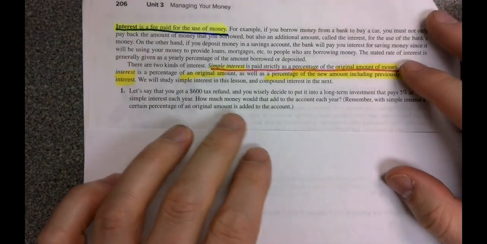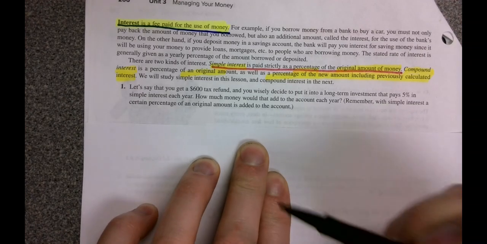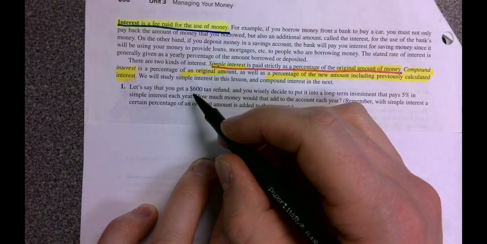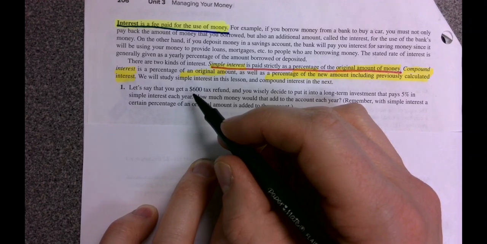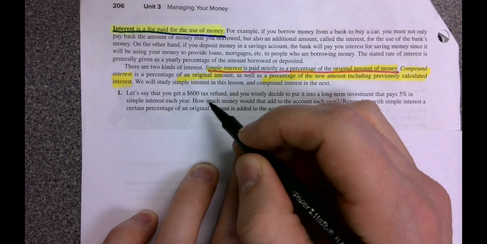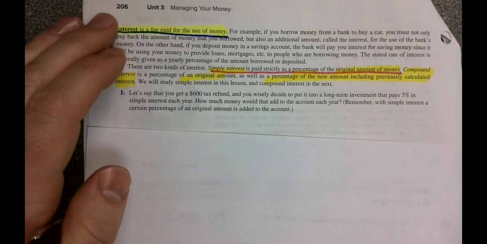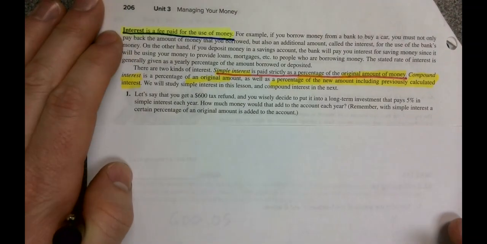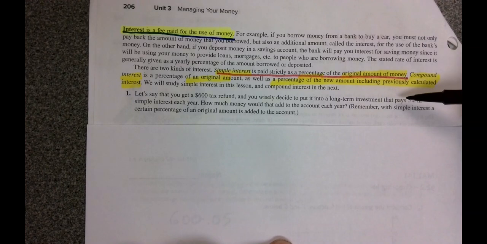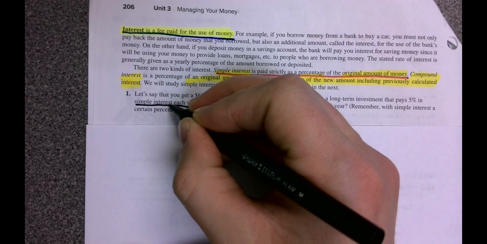Here's our first problem, looking at the simple interest formula. So let's say you get a $600 tax refund. It's currently $317. So that's Tuesday, and President Trump has just announced that he's going to be cutting a check for every single American. So you might be getting some sort of check like this to help you survive the coming months. And you probably would not do this, but you wisely decide to put it into a long-term investment that pays 5% in simple interest each year.